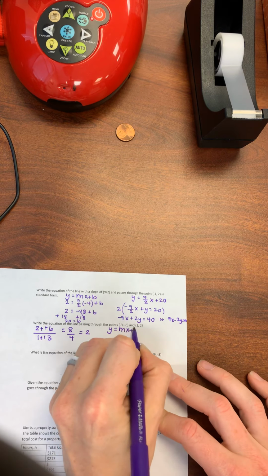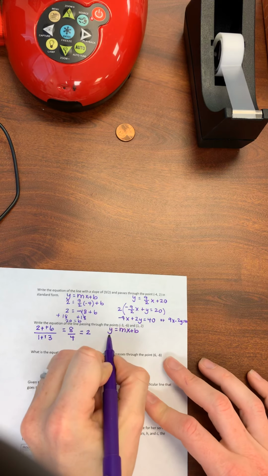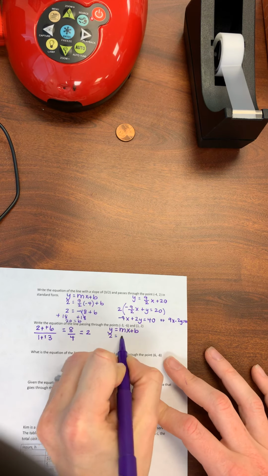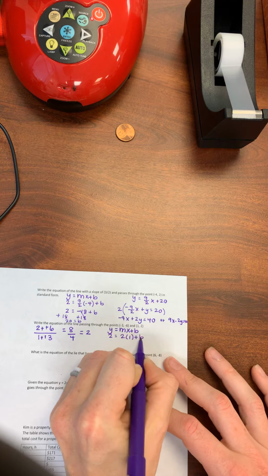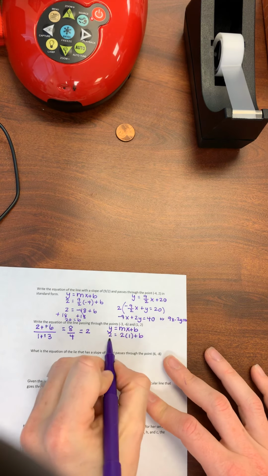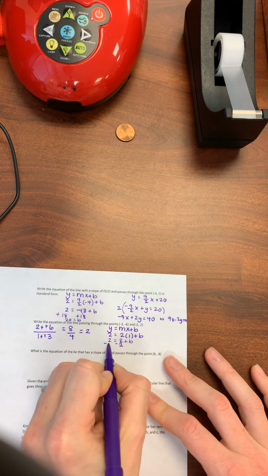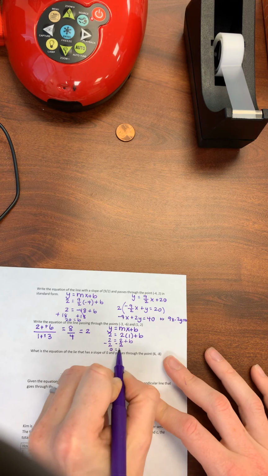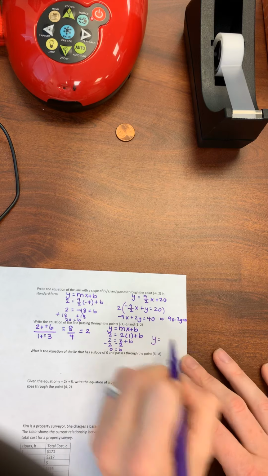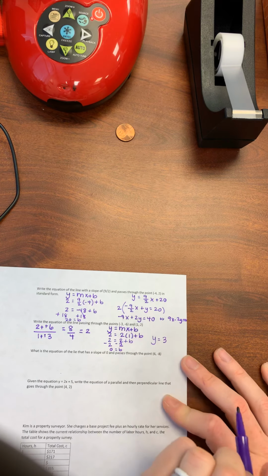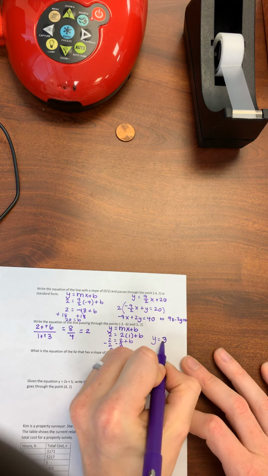I'm going to use slope-intercept form. I'm going to use the ordered pair 1, 2. So 2 equals 2 times 1 plus b. 2 equals 2 plus b. I'm going to subtract 2 on both sides. 0 equals b. So this is the equation y equals 2x, not 3x.